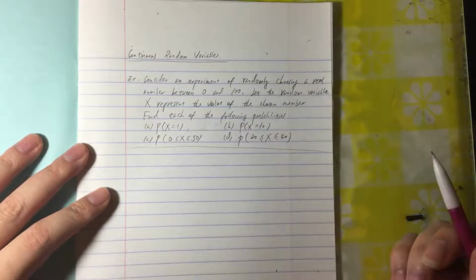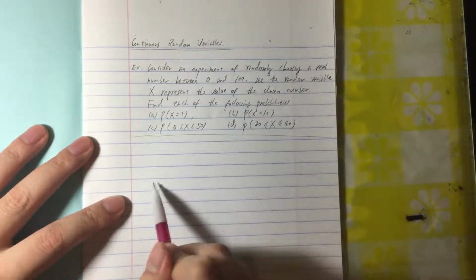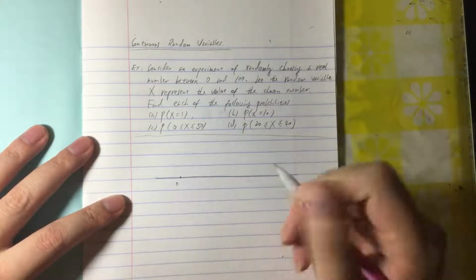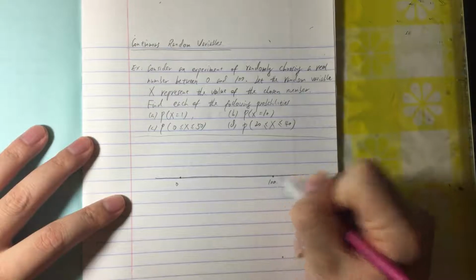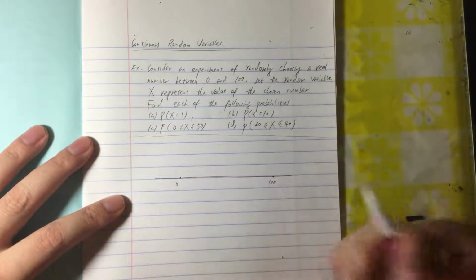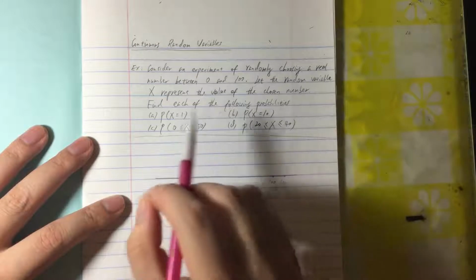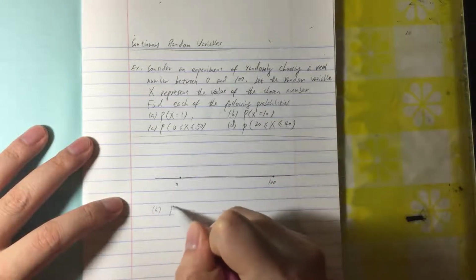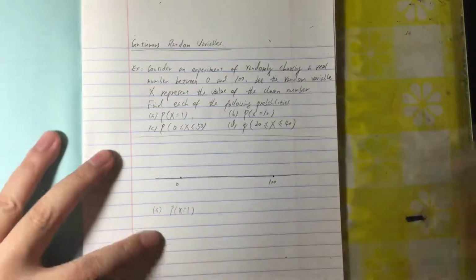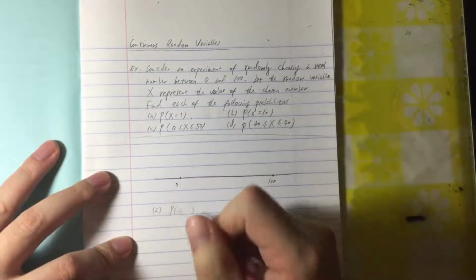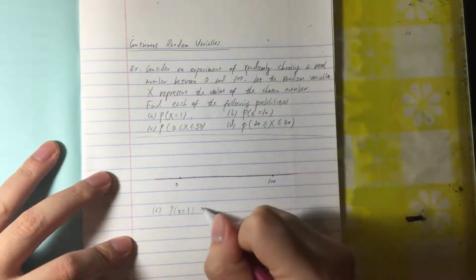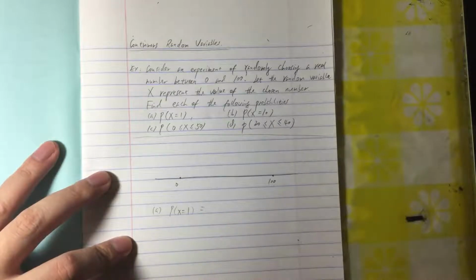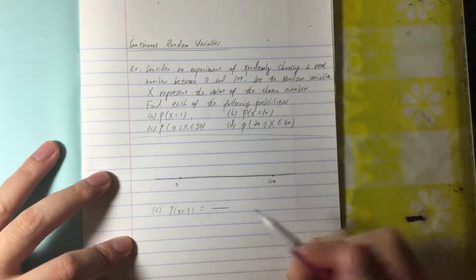How do I find the probability here? We randomly choose a number from 0 to 100. What's the probability of getting 1? We can think of an old technique. Probability is the number of favorable outcomes divided by the number of all possible outcomes. Number of favorable outcomes, x equals 1.